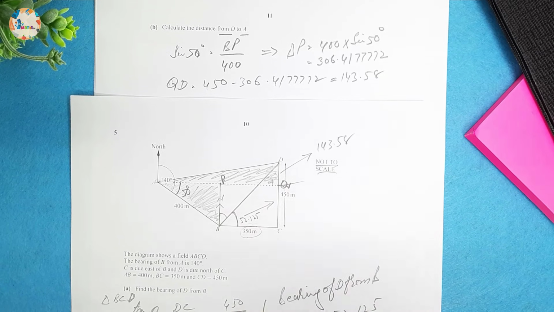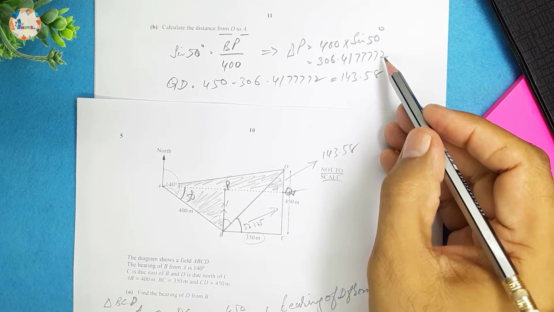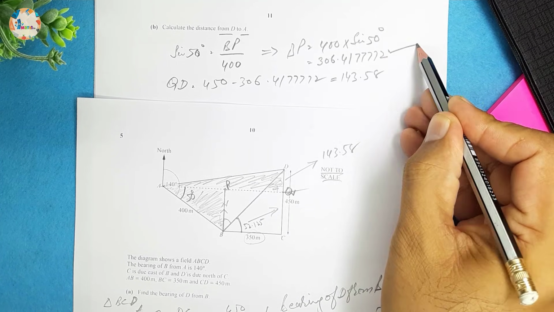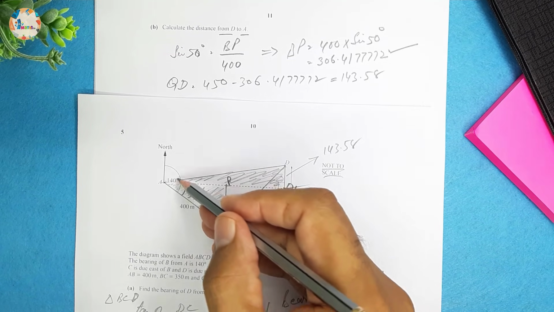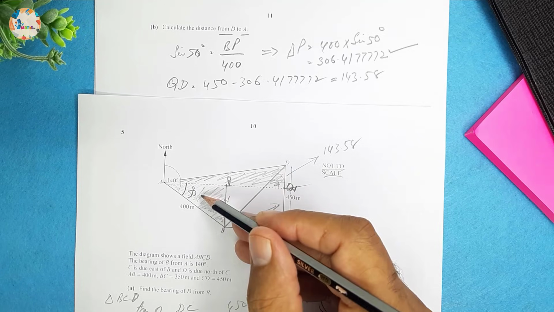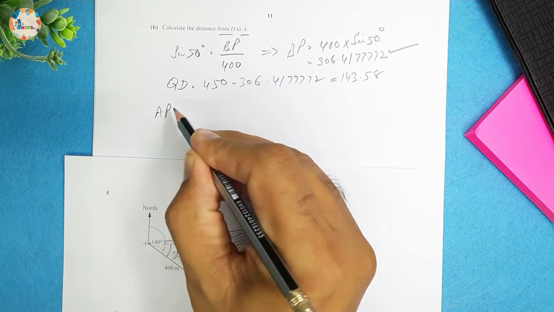So basically BP we can also calculate. We have already done this BP, so we have the BP length. Now we can apply Pythagoras theorem, or even trigonometry, to find AP.